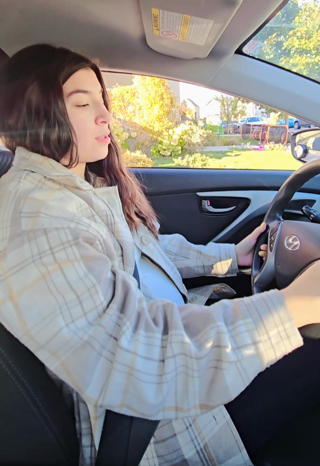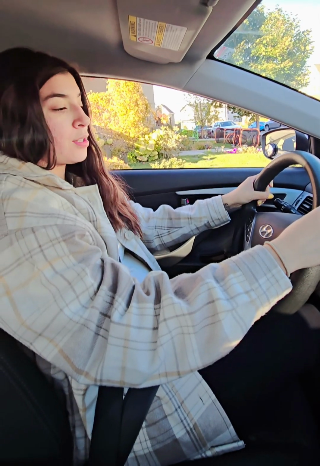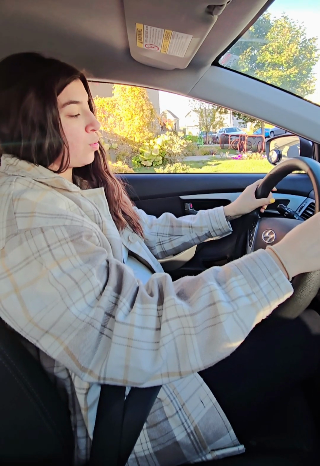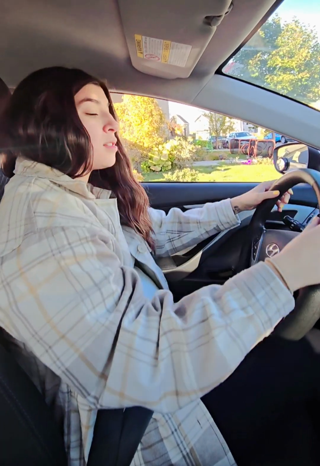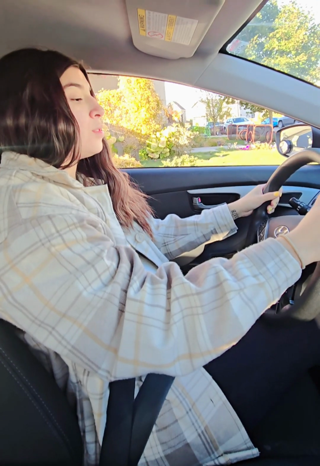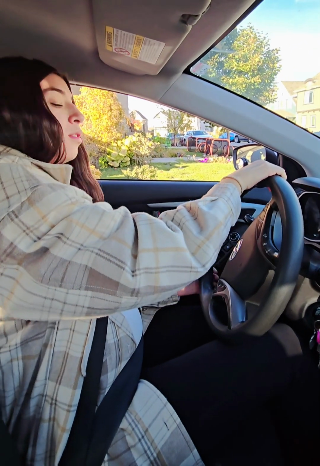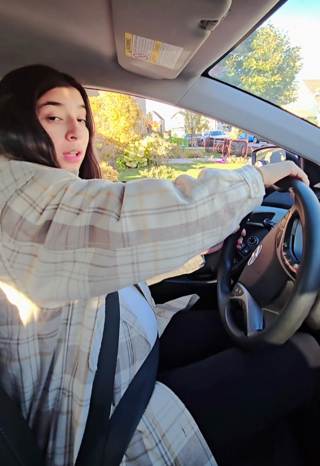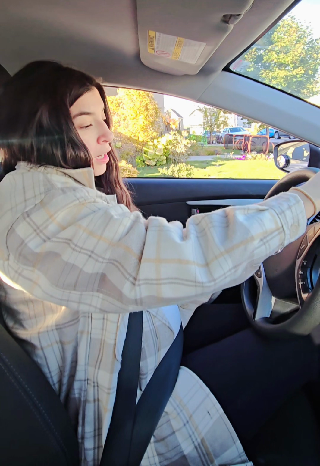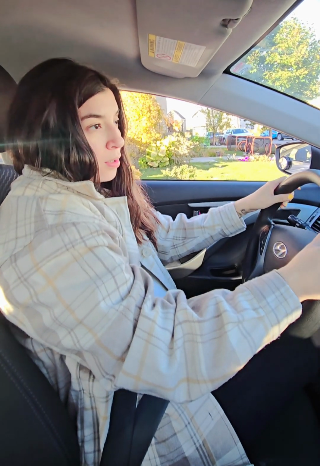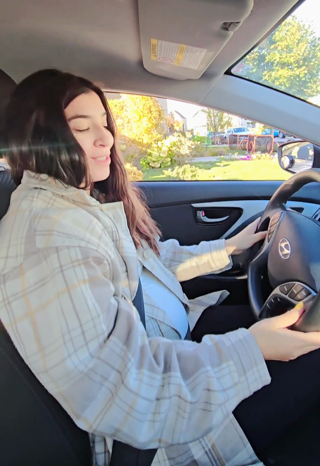Another error that students tend to commit is when they are doing their shoulder check to the left, when they turn like this, it's the same thing. Students tend to move the wheel towards the left with their body, lifting their shoulder and their arm up excessively. Again, it can cause you to lose control of your vehicle and obviously have some consequences with that as well.